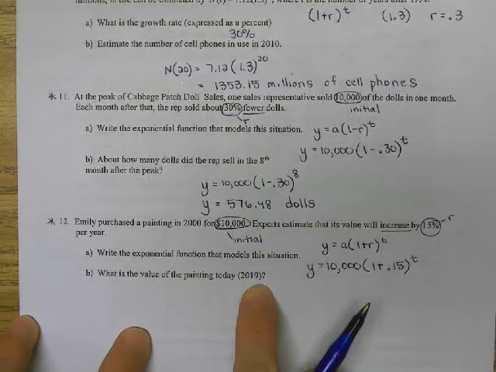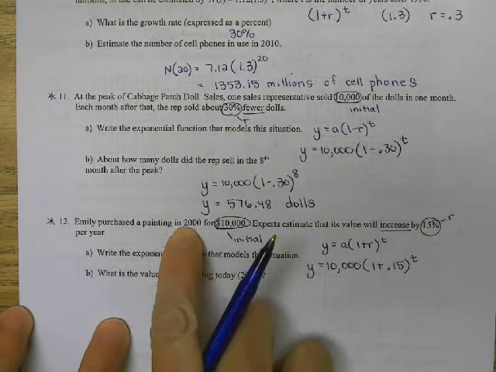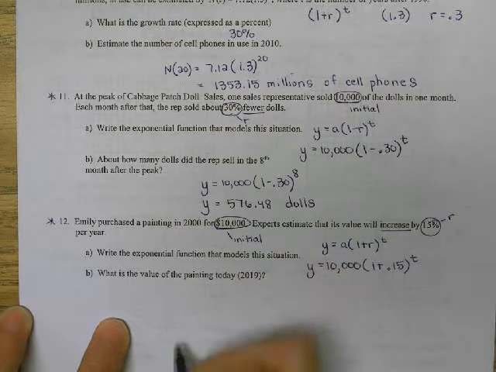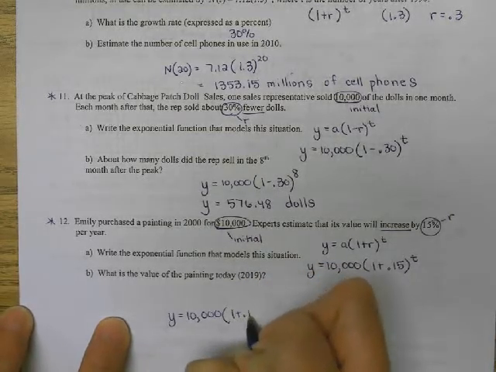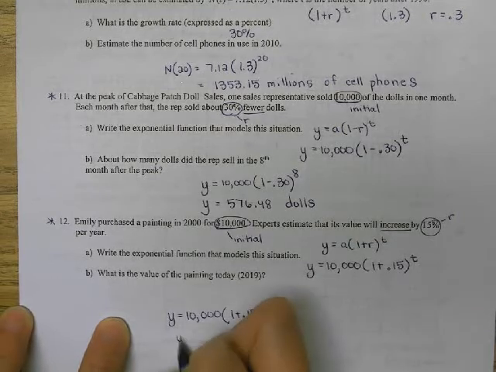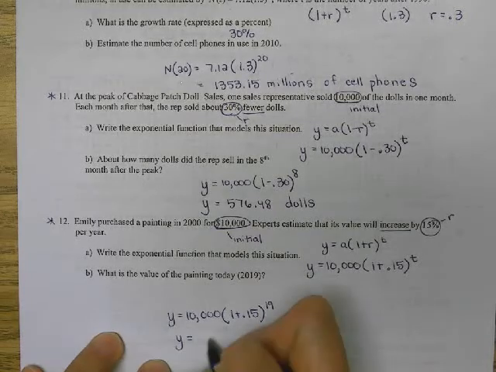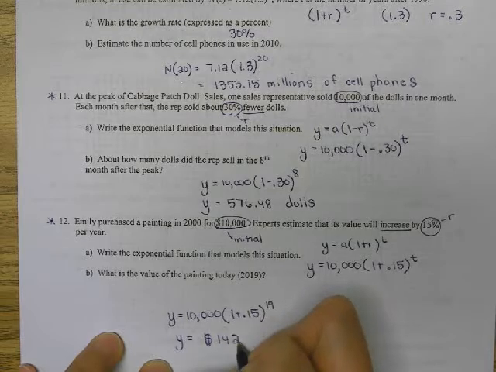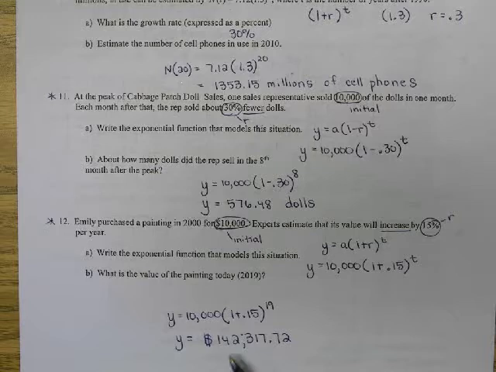What is the value of the painting today in 2019? Well, how many years have gone by since 2000? 19, so I'm going to go ahead and plug in 19. Okay, straight into your calculator. So the painting would be worth $142,317.72. Okay.